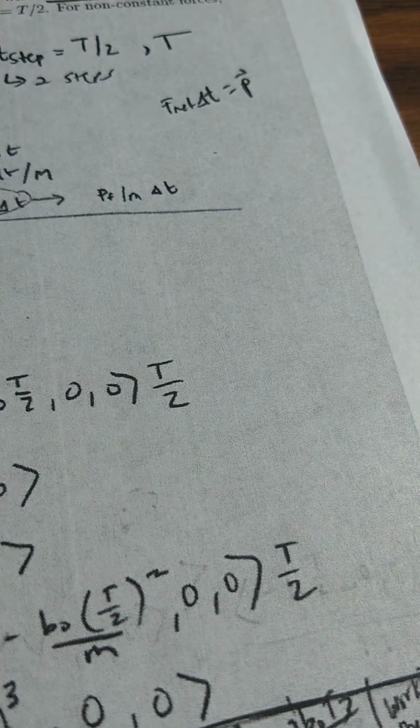I think the most difficult problem for me, or at least one of the ones that I got the most points off of, would probably have to be number 1.